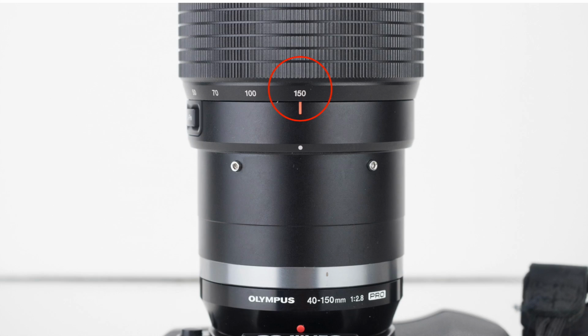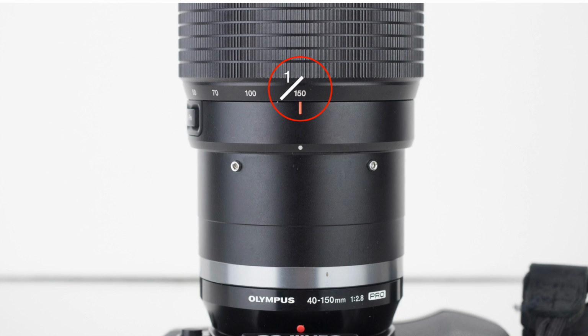For example, I've got my 40 to 150 millimeter lens mounted on my camera here, and the lens is currently zoomed to 150 millimeters. So if I want to take a photo and make sure that the photo will be sharp and not have any camera shake motion in it, then I'll set my shutter speed to 1/150th of a second. Now this takes all the guesswork out of figuring out what shutter speed to use, which is great.